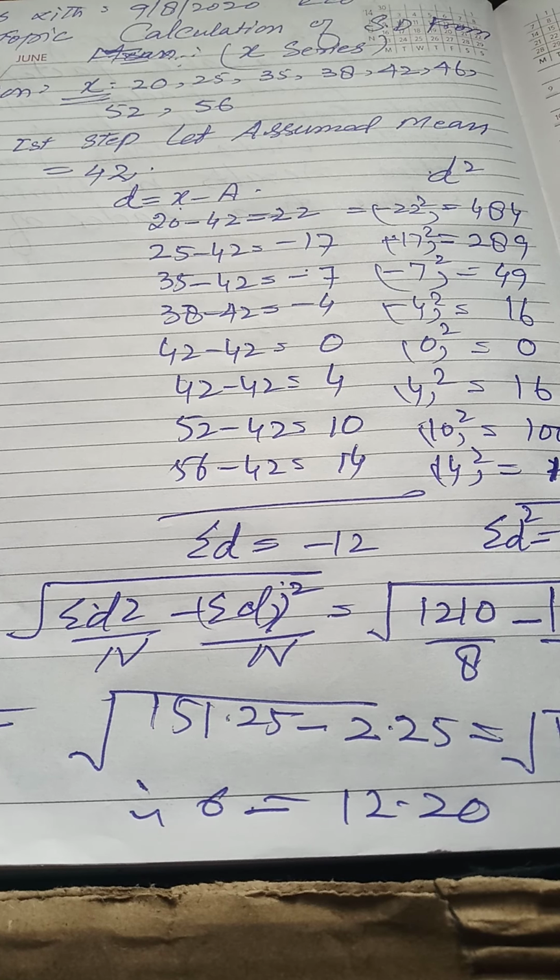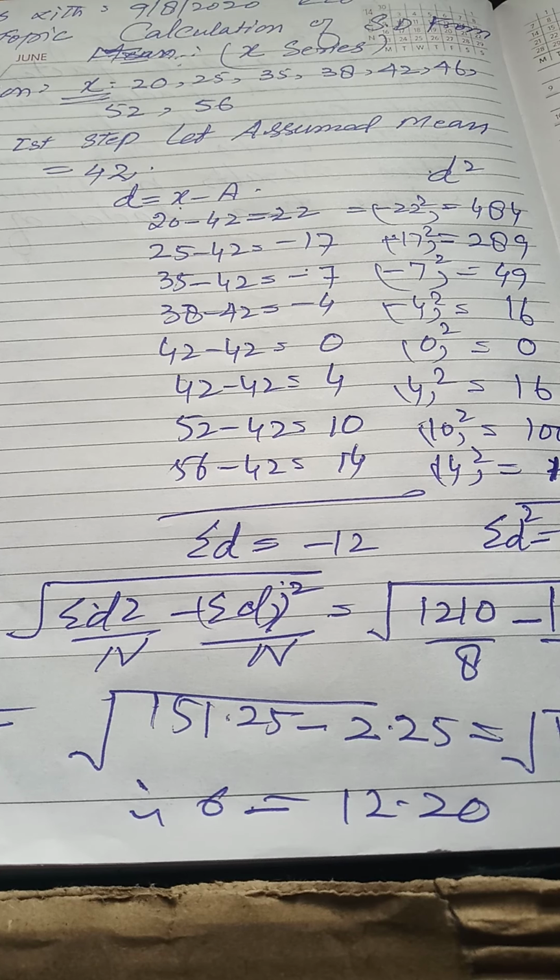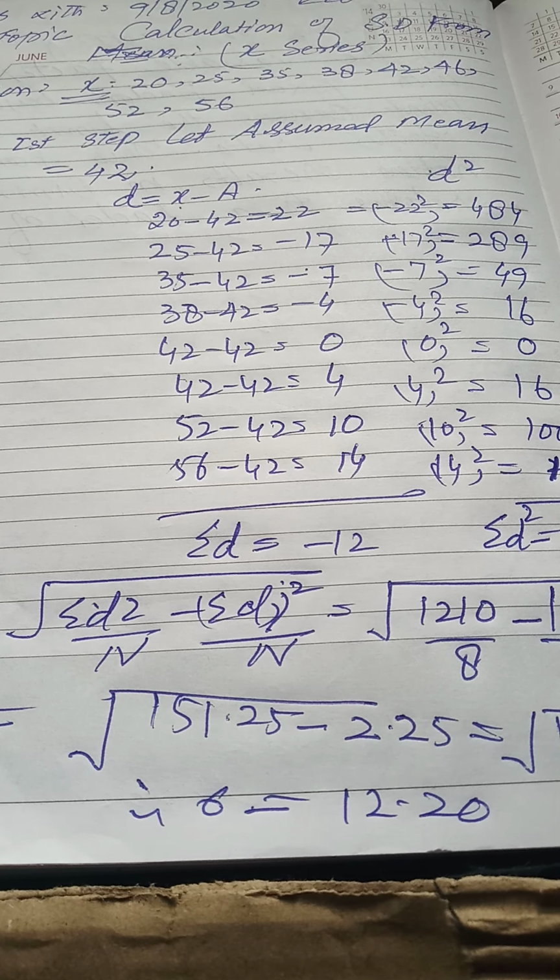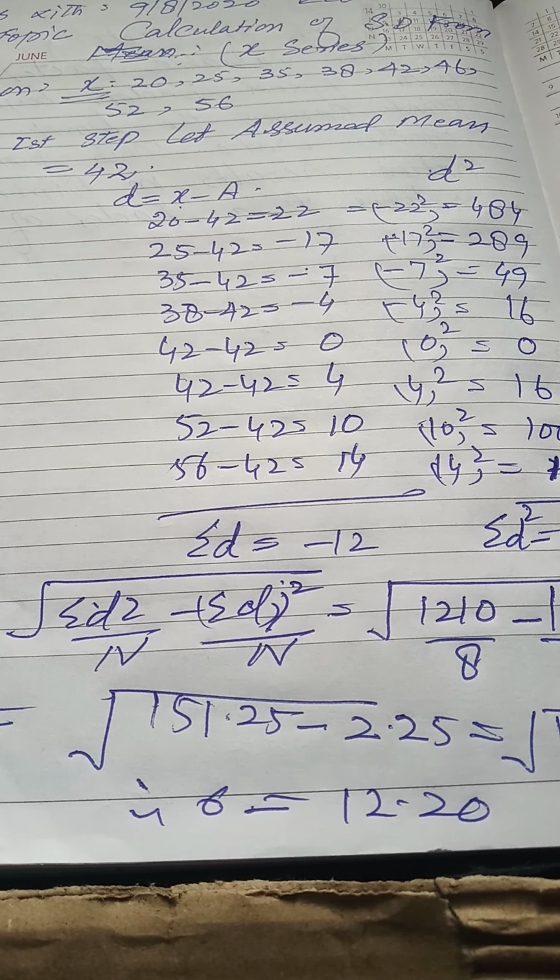So this is how we find standard deviation from the given series. Now, which step do we have to take? First, we take the formula root of sigma d square over n minus sigma d whole square over n. By applying this formula, we can obtain the desired or required result.